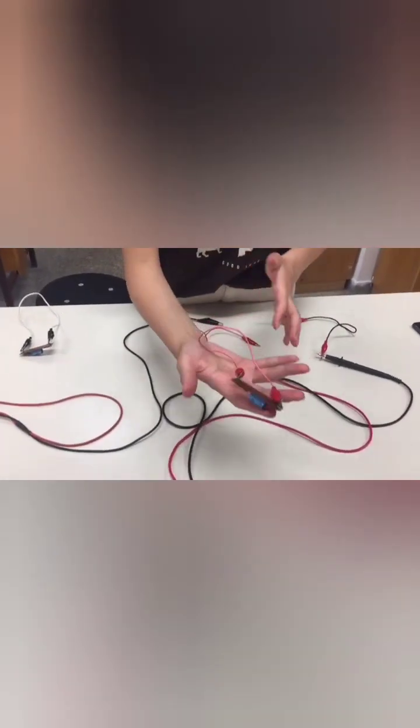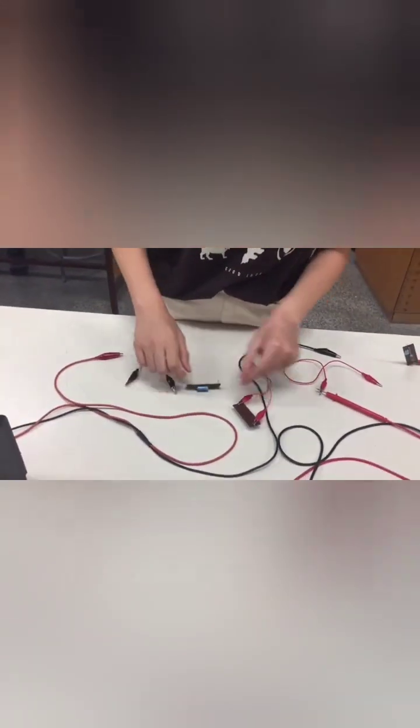Before starting the experiment, I'm discharging my capacitors, and you can discharge it like this. And I also discharge this one. Right now I'll connect my capacitors to my resistance. Each capacitor is 100 microfarad, and my resistance is 100 ohm.